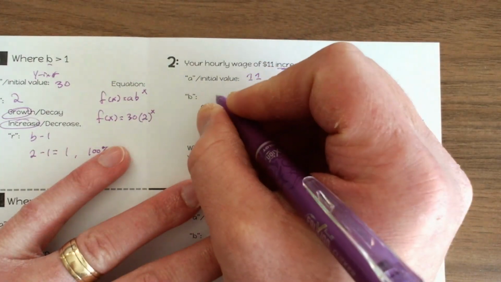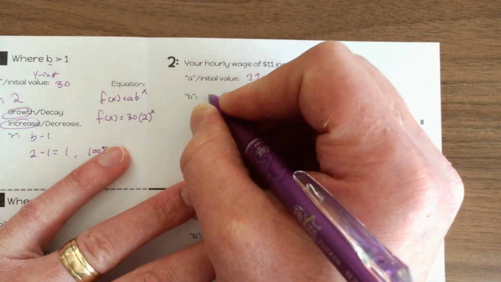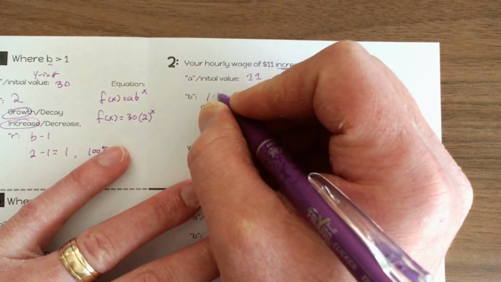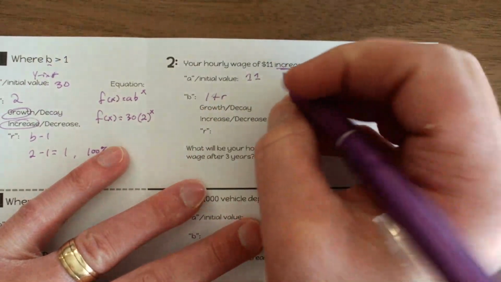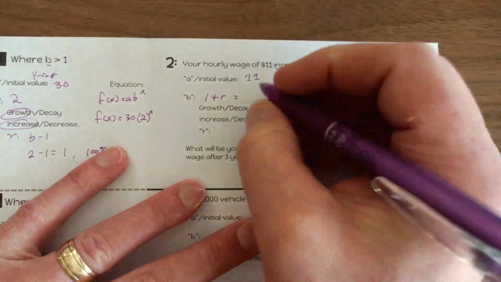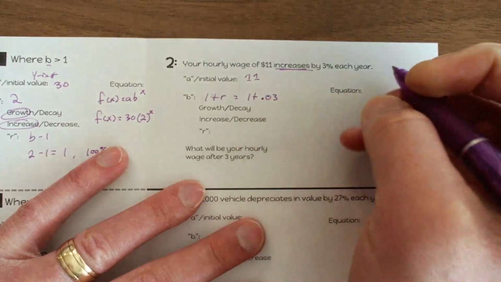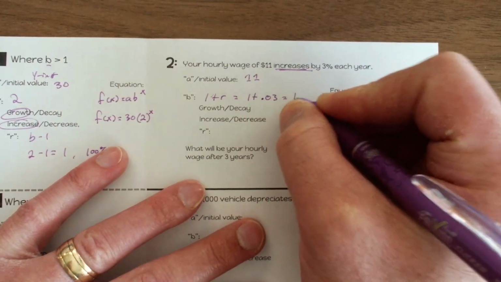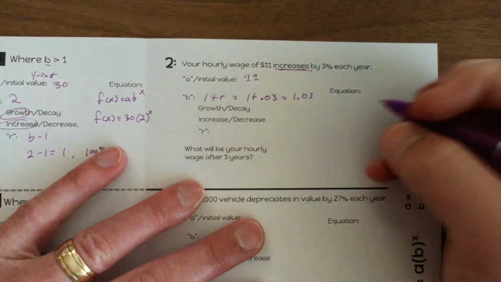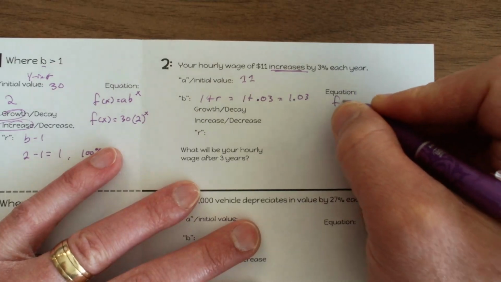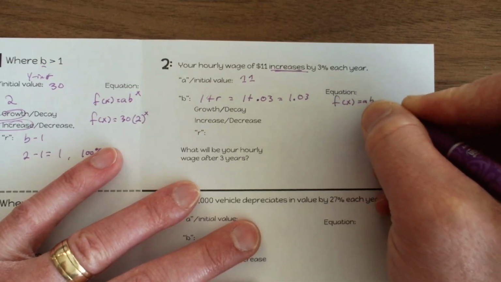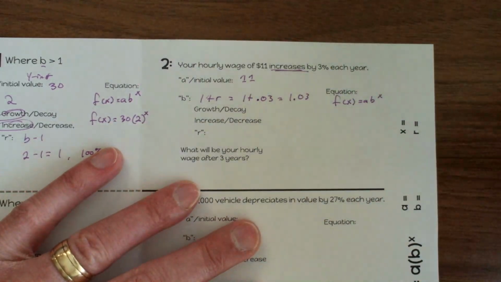So this 3% growth is really 1 plus r. And again, r is our rate here. So this is 1 plus 0.03, which equals 1.03.